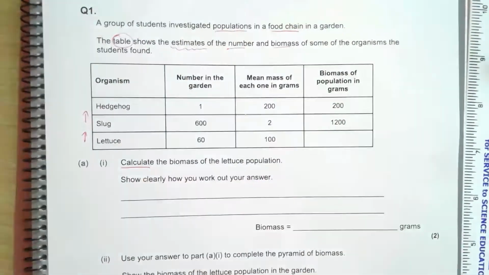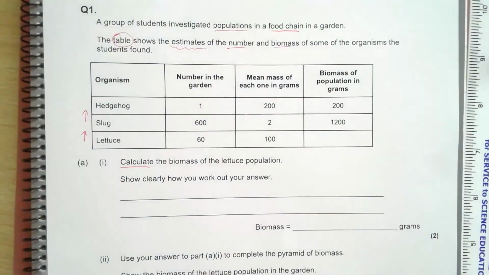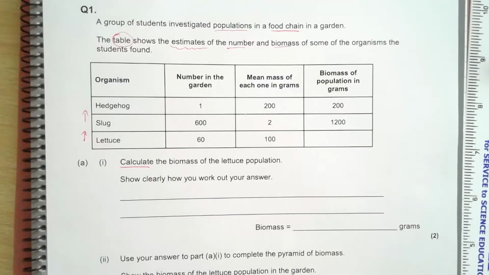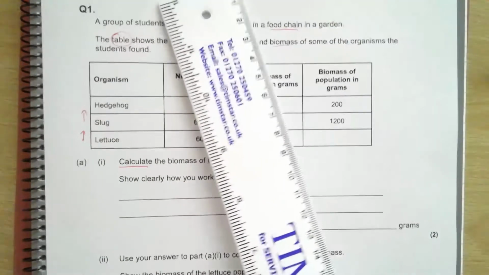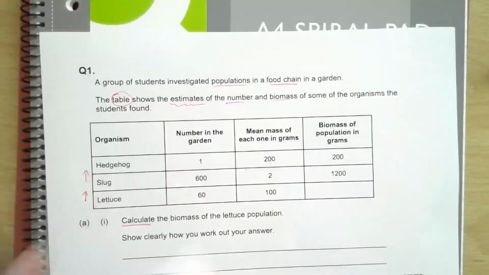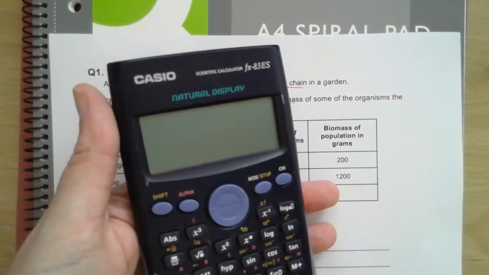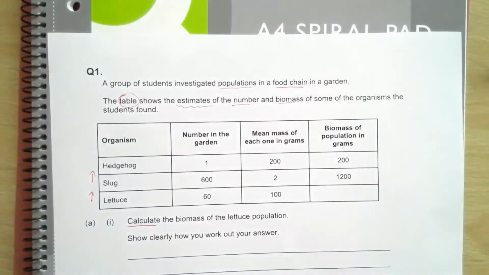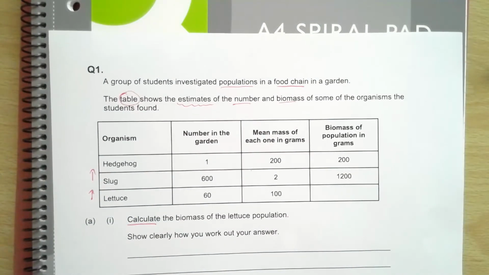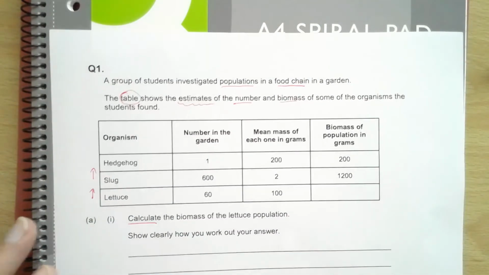Calculate. Okay, now I'm never going to walk into an exam in science without 2 very fundamental pieces of equipment. You will always make sure that you have a ruler and a calculator to use, because under the stress of an exam you don't want to be relying on mental maths. If you can use a calculator, do it nice and easy.